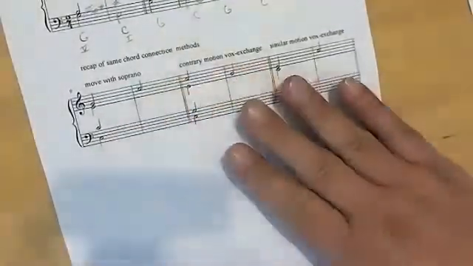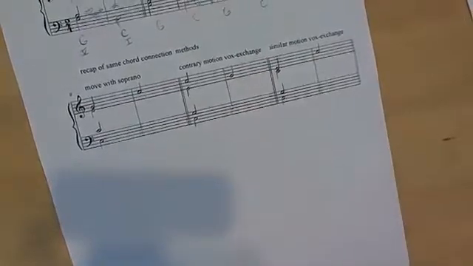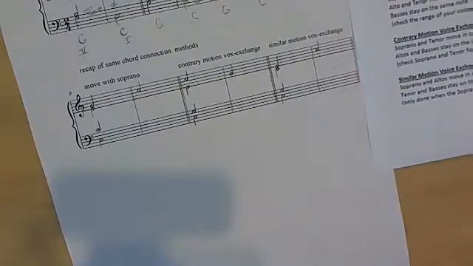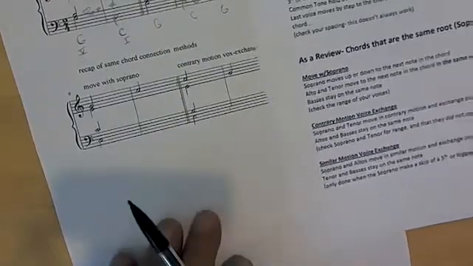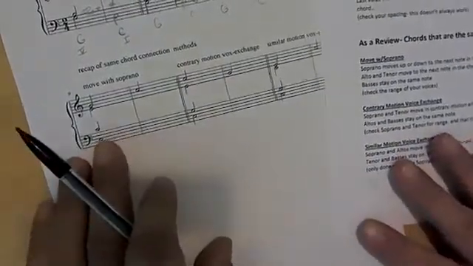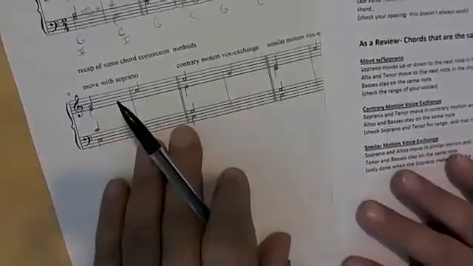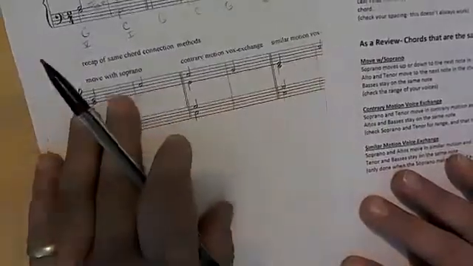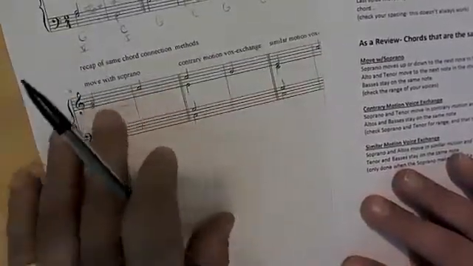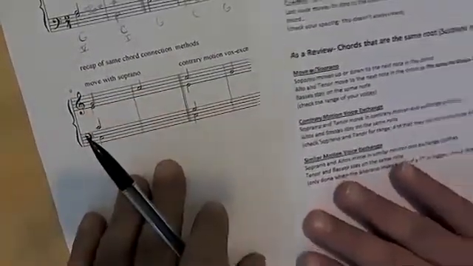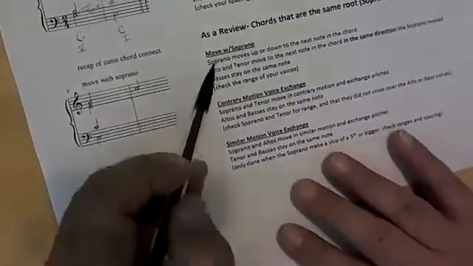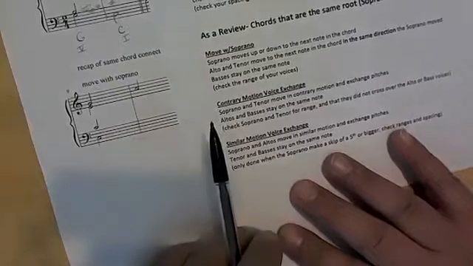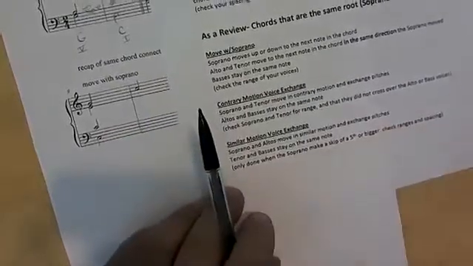I'm going to do a quick review of your other connection methods because these should be solid now. And if they're not, here's your last chance to get them down, okay? When the chord stays the same, but the melody moves, then we reharmonize or revoice the other lines. And we have three methods that we've learned: move with soprano, contrary motion voice exchange, similar motion voice exchange. I'm going to go over each one of these now quickly.